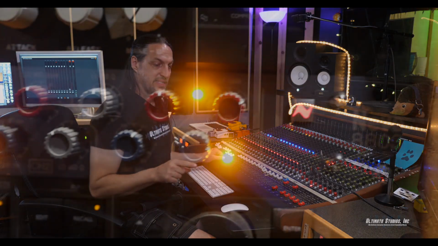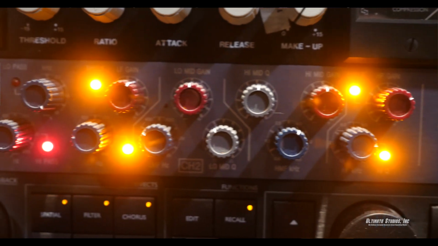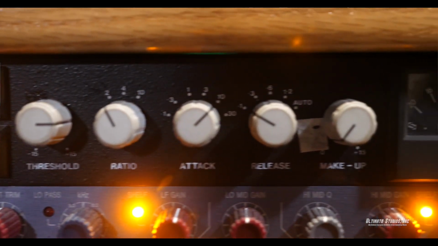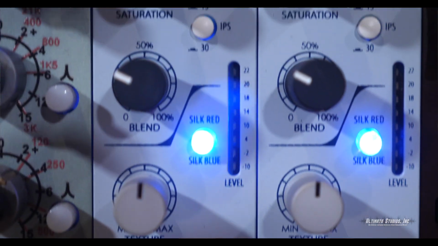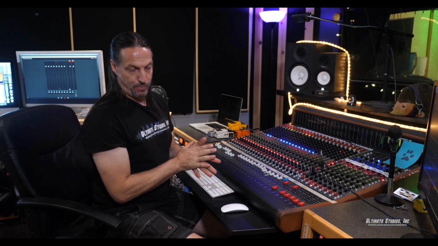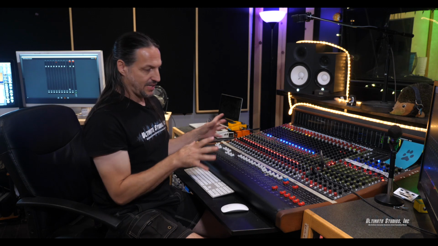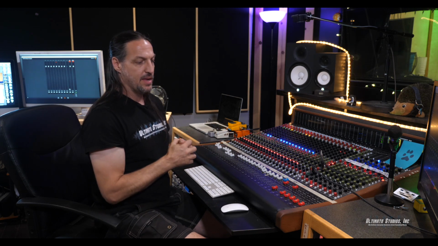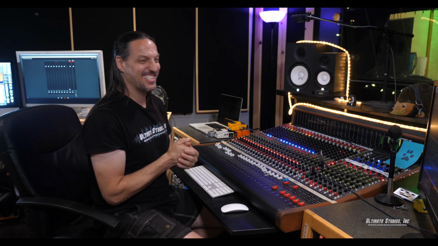That is my AMS Neve 8803 EQ into my Smart Research C1 compressor into a pair of Rupert Neve 542 tape emulators. Not a lot of compression happening there, especially when things are tight, but there is a little bit, it's working. The Neve EQ is fantastic, and then the Rupert Neve tape emulator is just icing on the cake, man. It sounds so good.